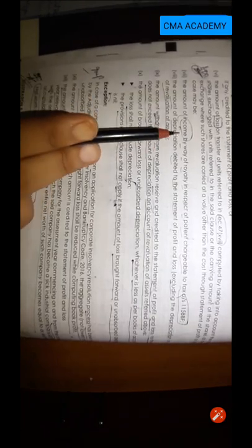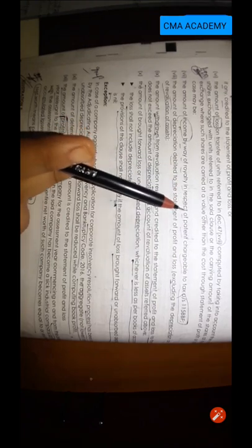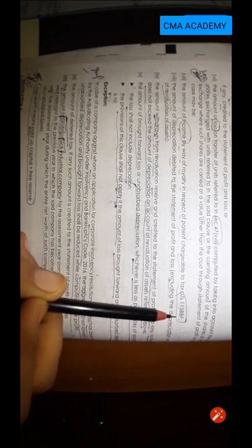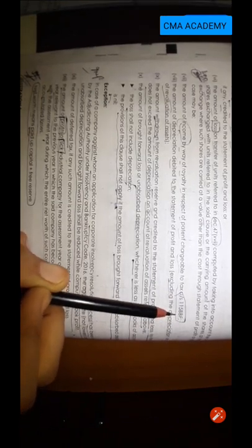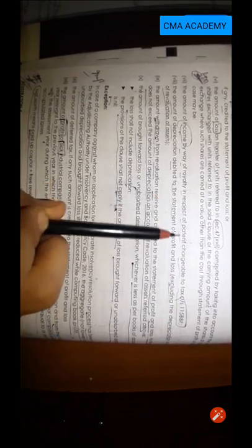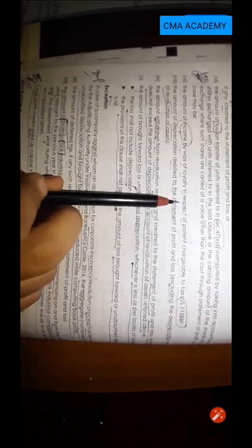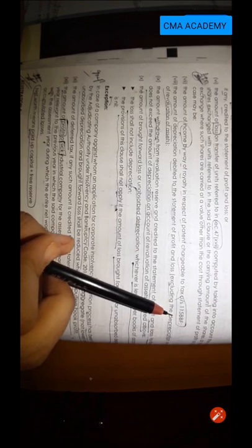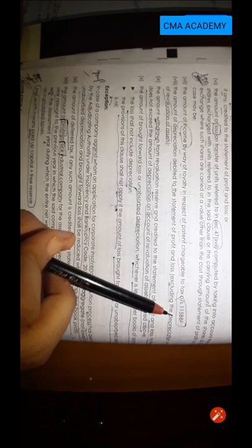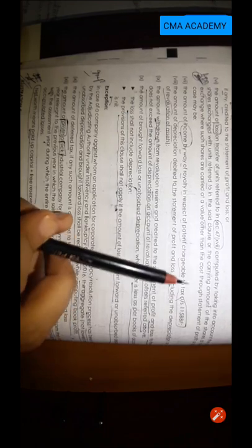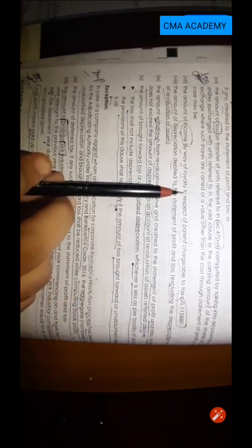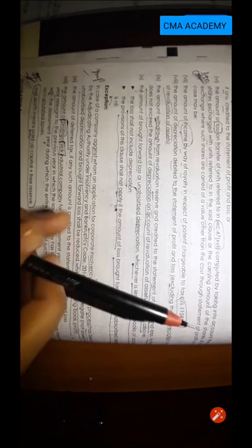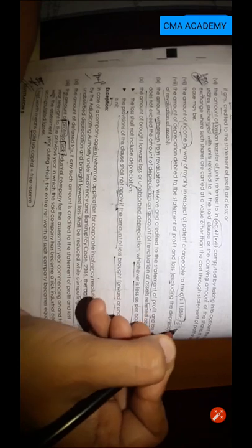The amount of income by way of royalty in respect of patent chargeable to tax under section 115BBF. This section was introduced for copyrights or patents. Any royalty income received in respect of patent should be chargeable under section 115BBF. That means MAT provisions are not applicable on this income, because in this section a special rate is applicable, that is at the rate of 10%.